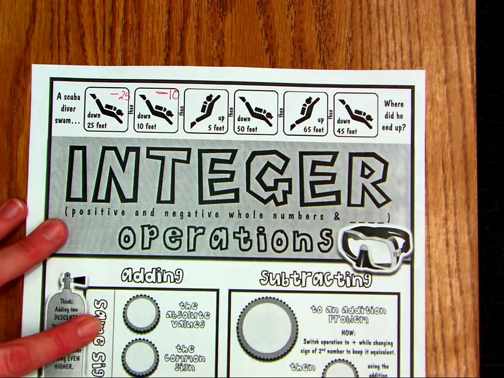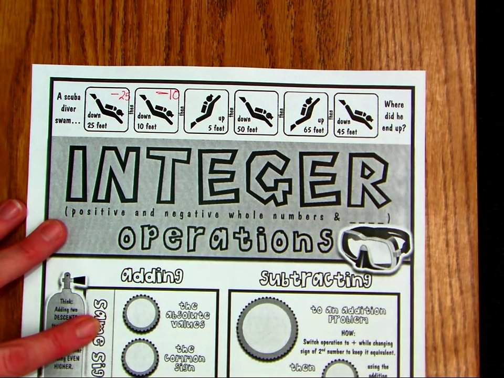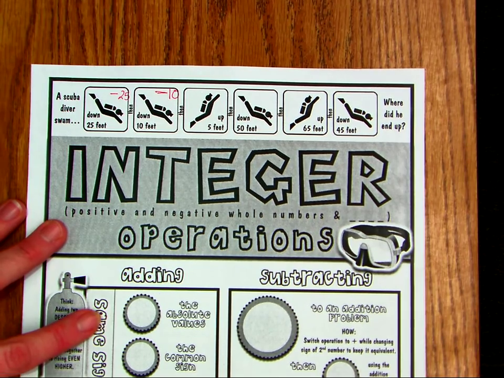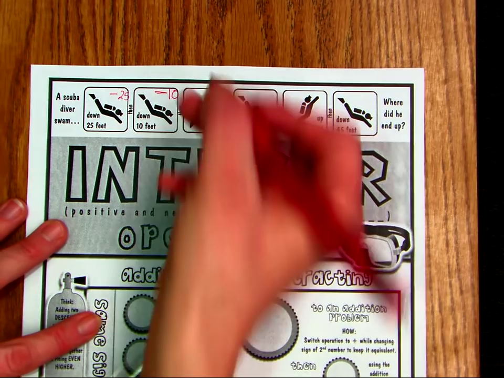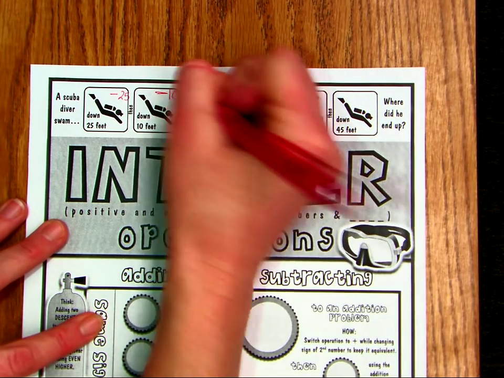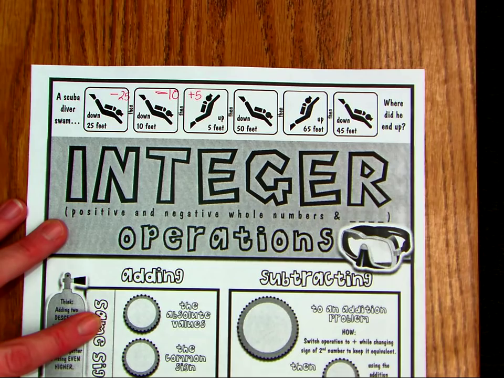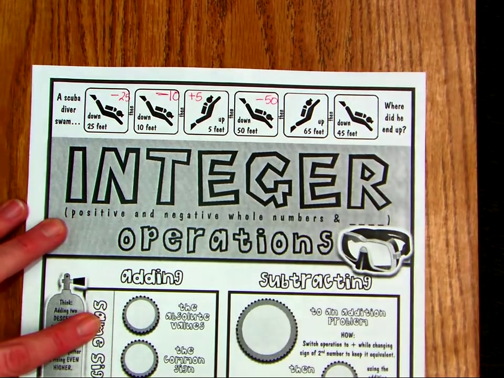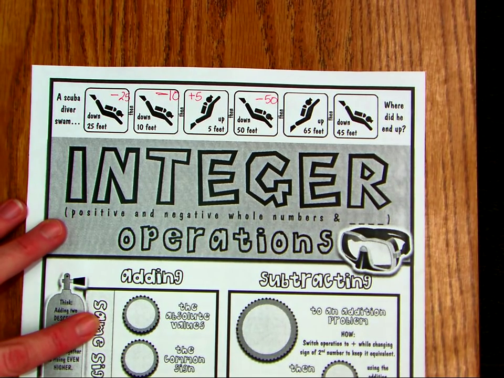So he went down 25 feet, then down 10 feet. Now where is he at? If he goes down 25 and then down 10 more, where is he at? Negative 35. Right. Now he's going to go up 5 feet. Where is he at now, guys? Negative 30. Right. But then he's going to go down 50. Where is he at? Negative 80. Good job, Levi.